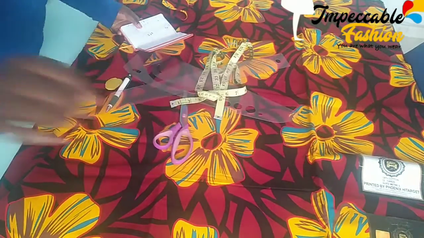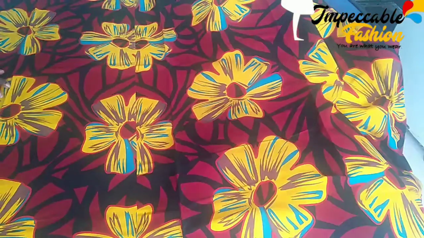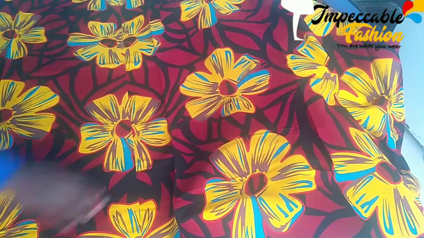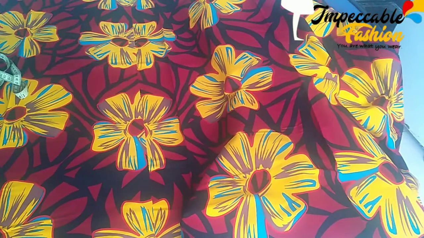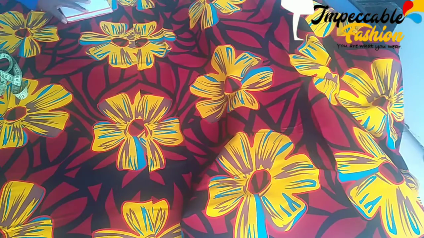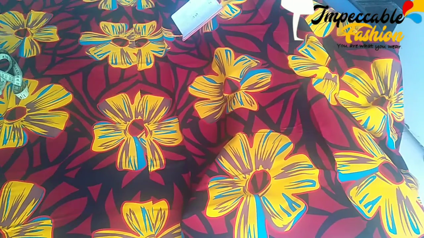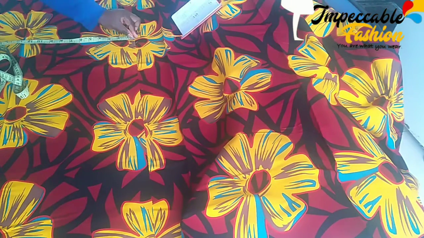So for this tutorial we are going to be doing a little calculation of allocation. Because it is a skirt and it is an adult skirt, we have the buttons at the back.